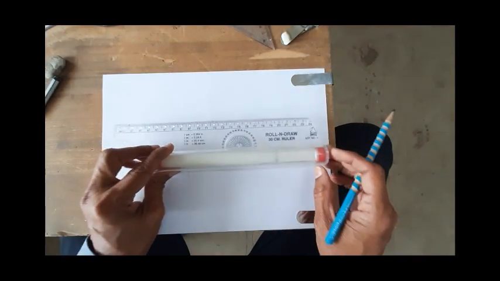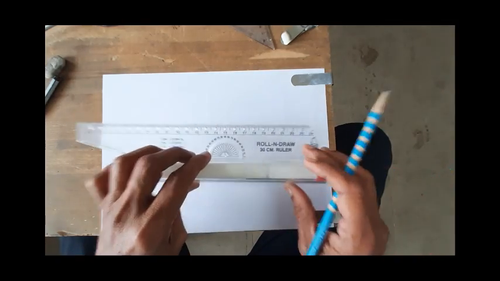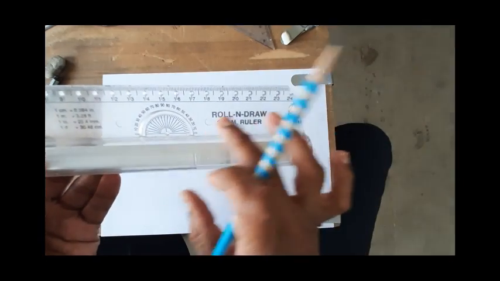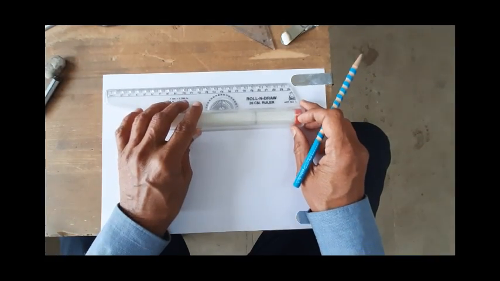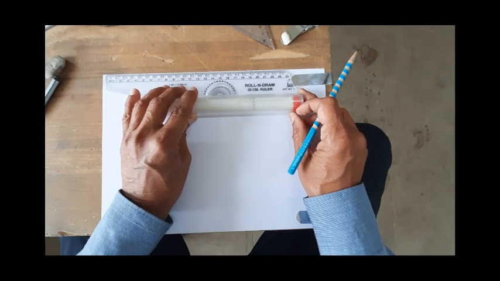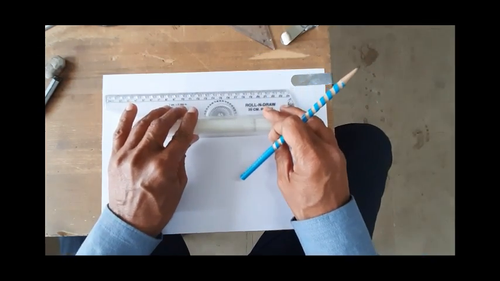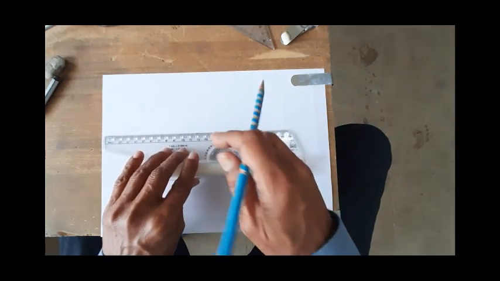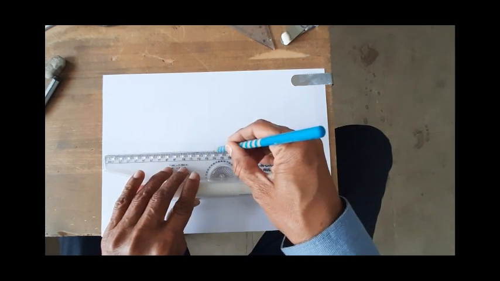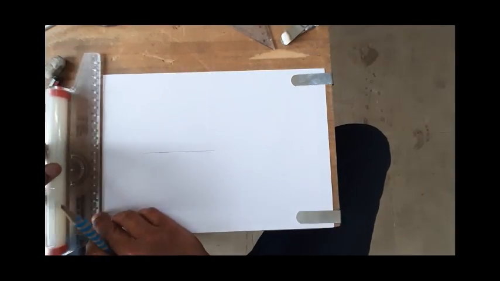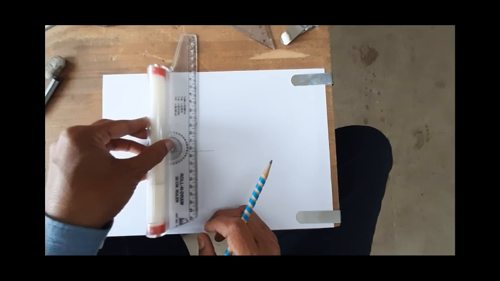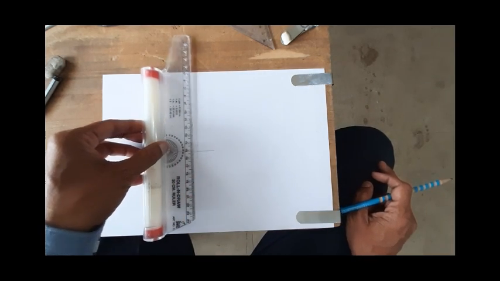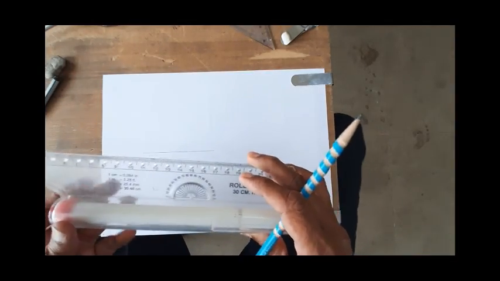Okay, so how to use this ruler? Roll and draw. The name of this instrument is roll and draw. Commonly it is known as a ruler. If you want to draw a horizontal line, first match it with this edge and simply move it wherever you want. For example, you want to draw a horizontal line here, then you can simply draw a horizontal line like this. If you want to draw a vertical line, then simply match it with the edge here and simply roll it like this along this edge, and draw the vertical line. So this way vertical and horizontal lines can be very easily drawn by using this roller.